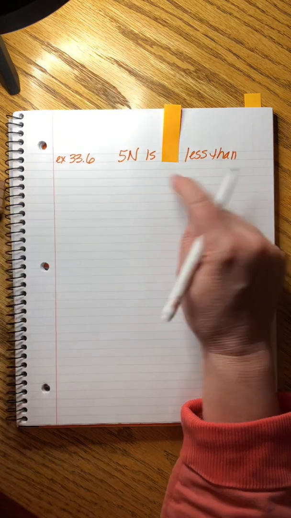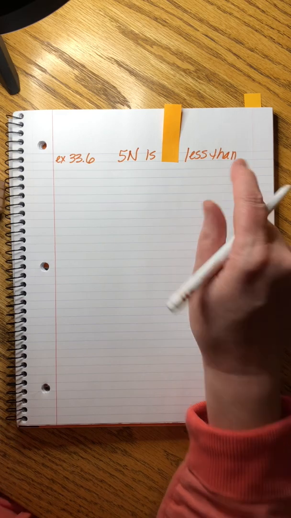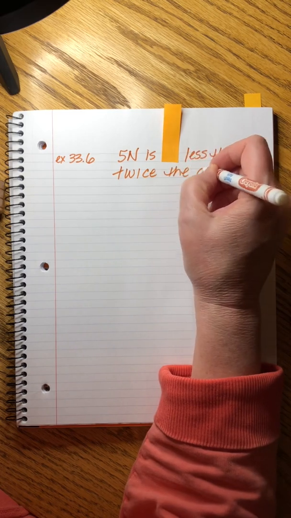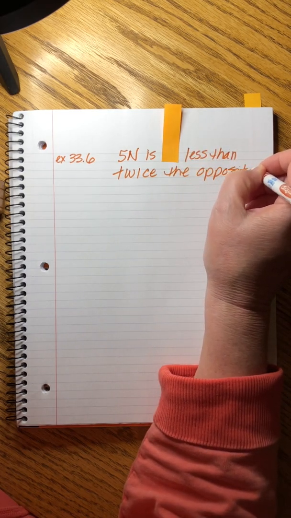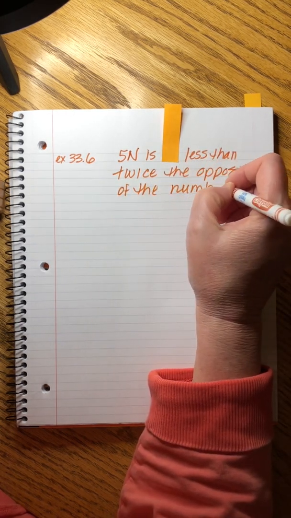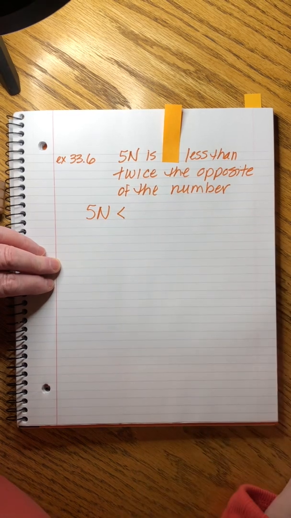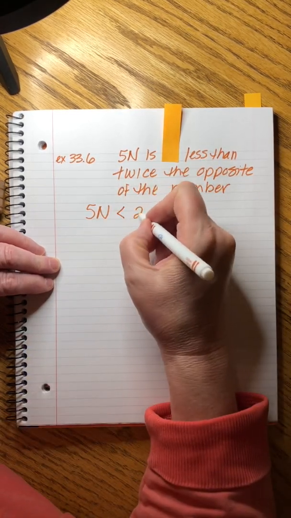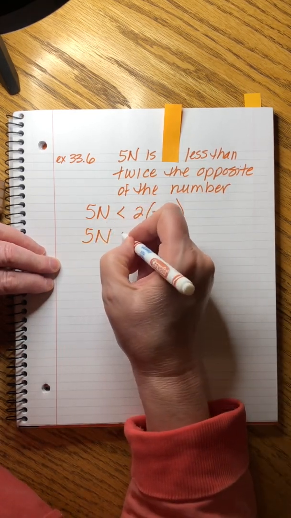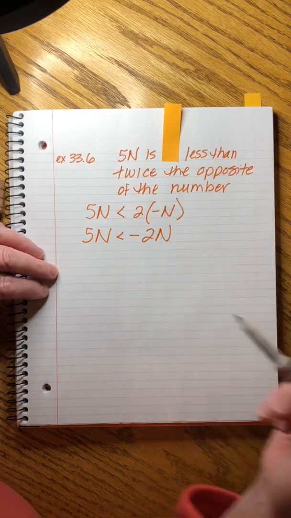Get out of my face. 5n is 21 less than twice the opposite of the number. 5n is less than twice the opposite of the number. I can write that like this, right? Or if I'm feeling fancy, I can just go right to that presentation. Either of those will work for twice the opposite of the number, all right?